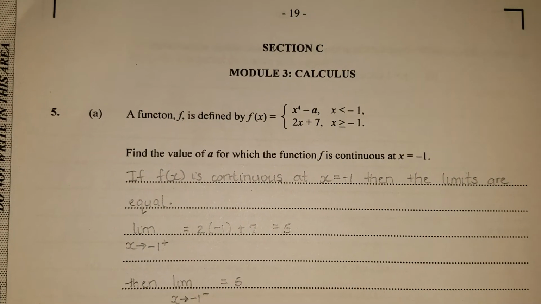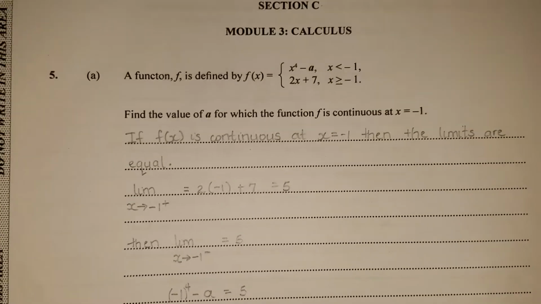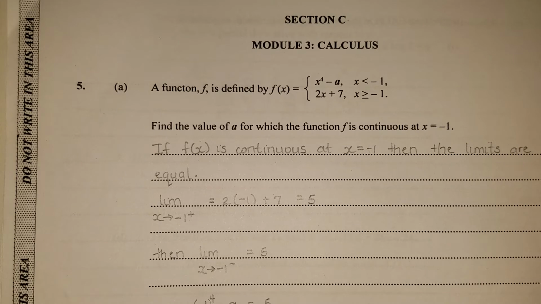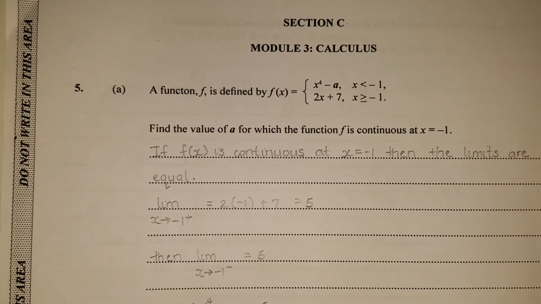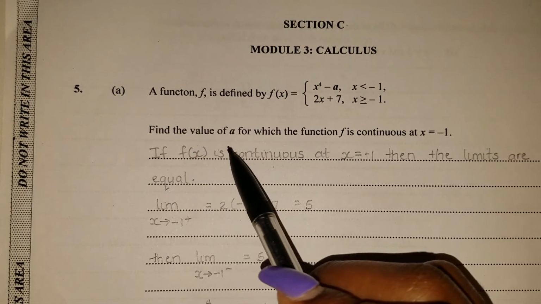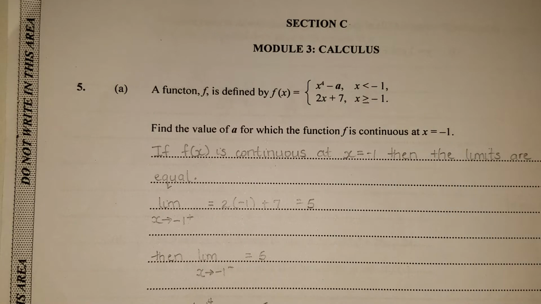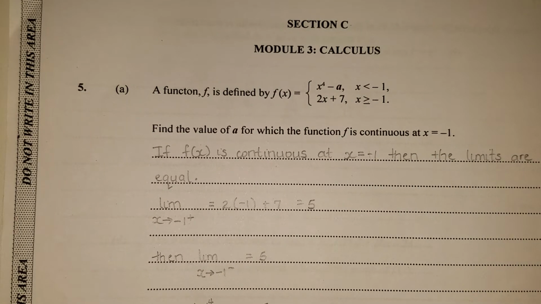Here we have section C of the CAPE 2018 Integrated Math past paper. Okay, first question says, function f is defined by f of x as follows, and they want us to find the value of a for which the function is continuous at x equals 1. Now, if the function is continuous at x equals 1, that means that the limit exists. And if the limit exists, then the right and the left are the same.